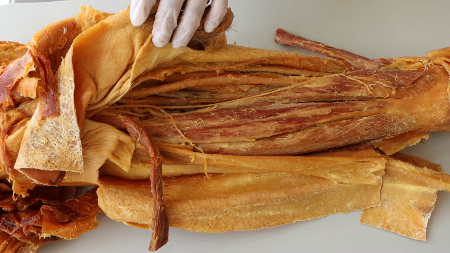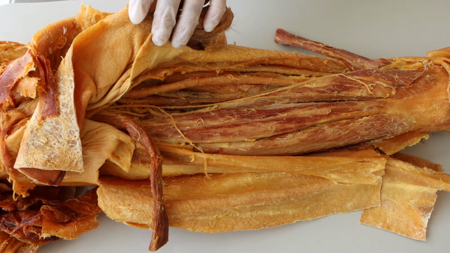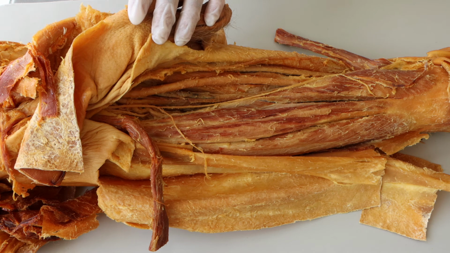Regarding the superficial veins of the lower limb, as we mentioned in the upper limb, that we have 2 main superficial veins, the cephalic vein and basilic vein. Here also at the lower limb we have 2 superficial veins.